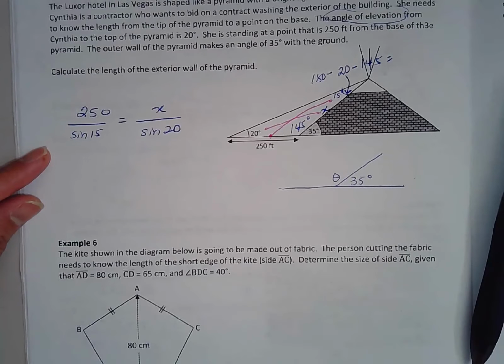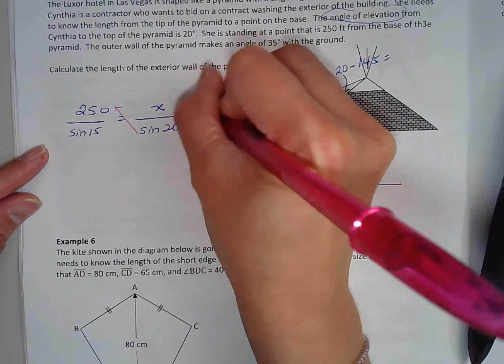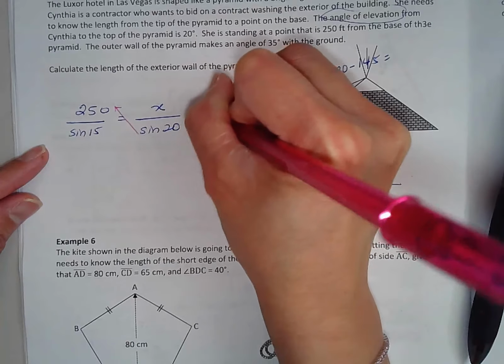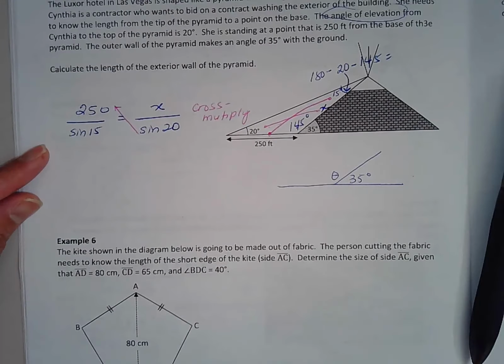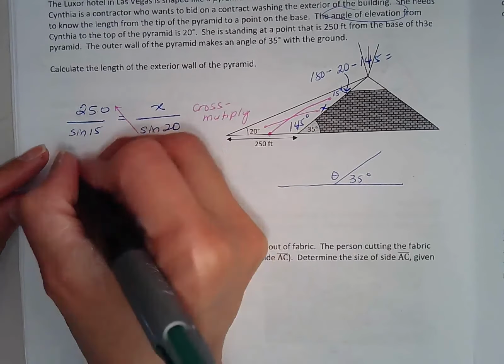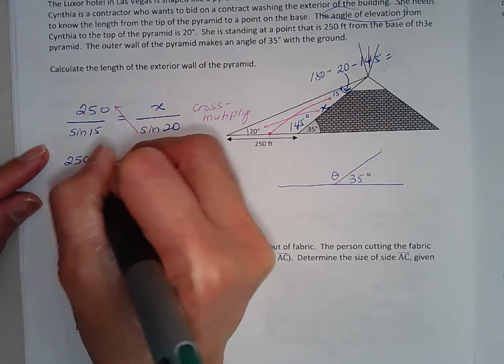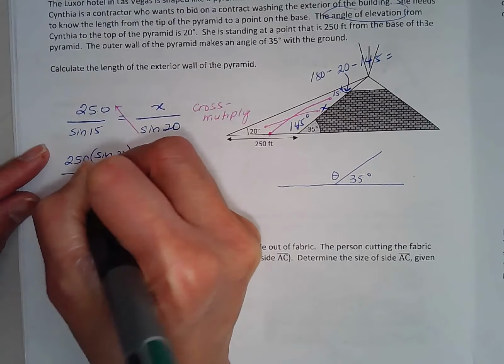We're going to cross multiply this. Cross multiply. So x equals 250 times sine of 20 divided by sine of 15.